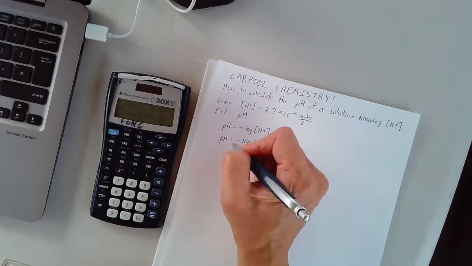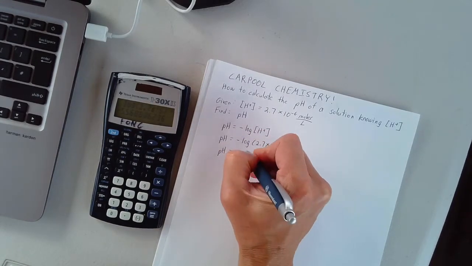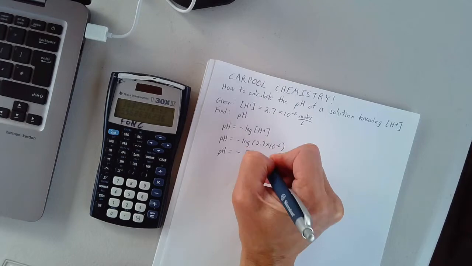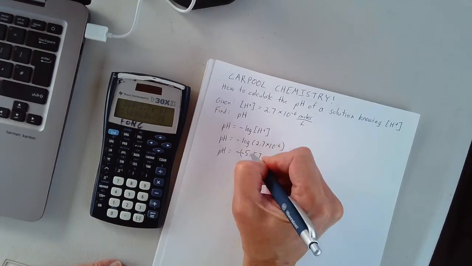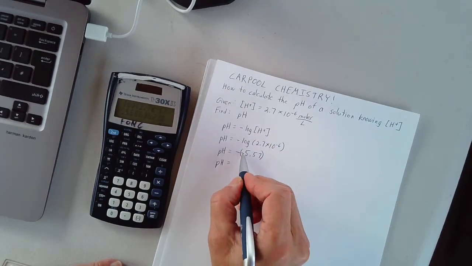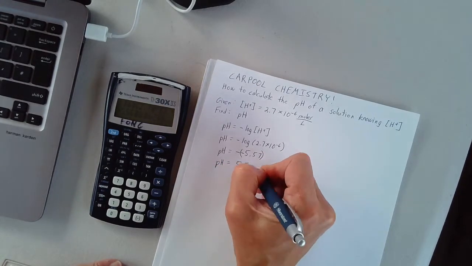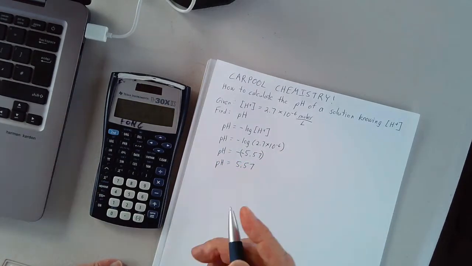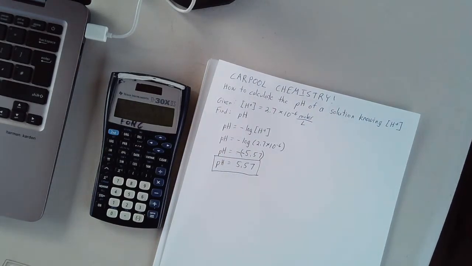And I got pH is equal to the negative of 5.57. And it's negative 5.57. And so of course the opposite of negative 5.57 is positive 5.57. So there it is. There's your answer. pH is equal to 5.57.